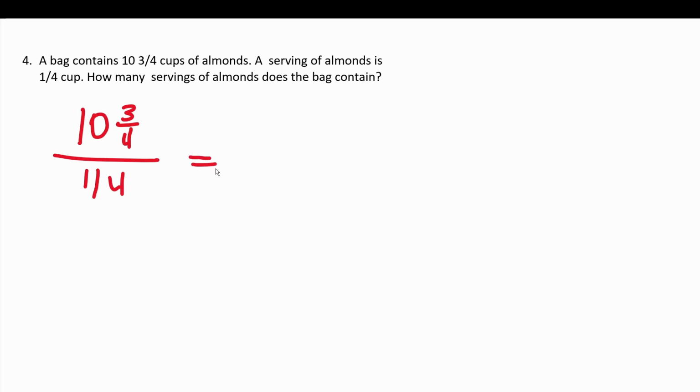So the very first thing I want to do, as I've been doing in this entire video, is rewrite this mixed number as an improper fraction. That way we're just dealing with fractions. So 10 times 4 is 40, plus 3 is 43. So 10 3/4 is the equivalent of 43 over 4. And of course, this is divided by 1/4.